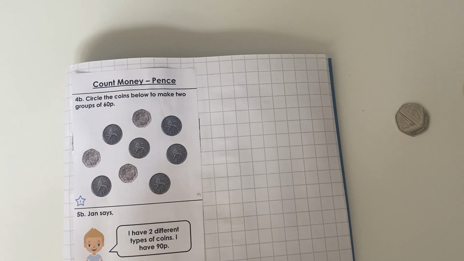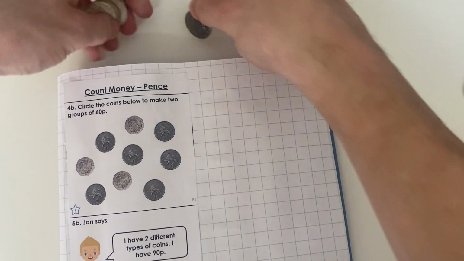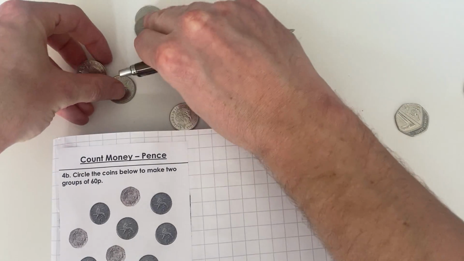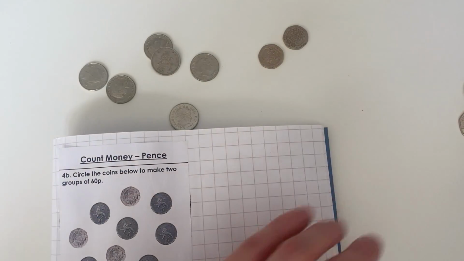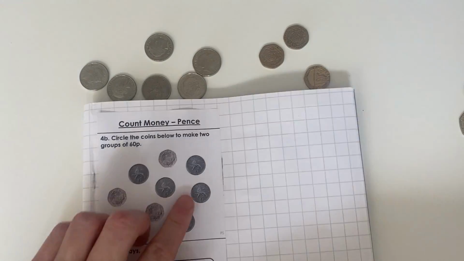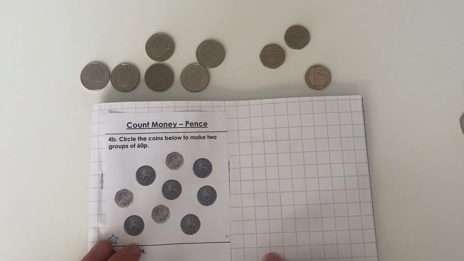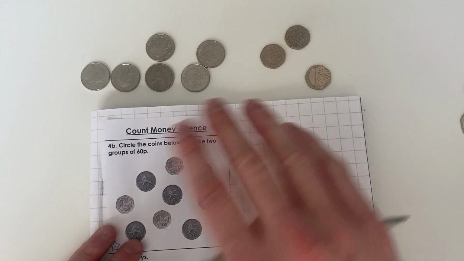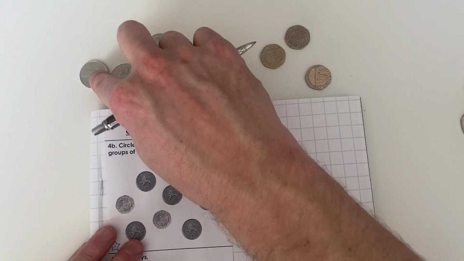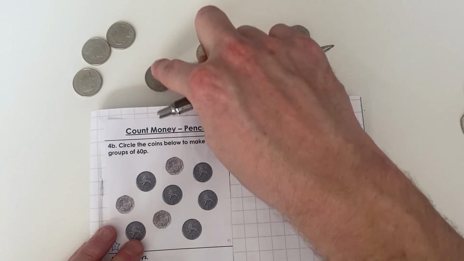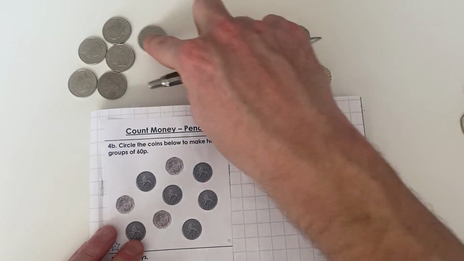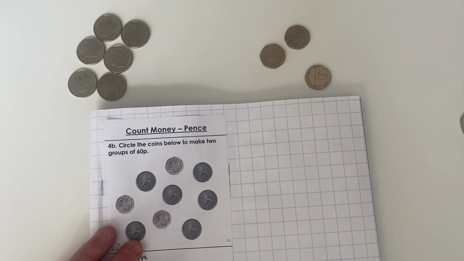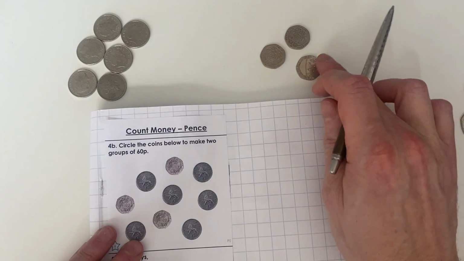So I'm just going to get my coins here. There's all my coins that are on the same question here. So I need to make these into two groups of 60p. Well, I'm going to take the 10p's. See how many 10p's we've got to begin with. So we've got 10p, 20, 30, 40, 50, 60. So I've got one group with the 10p's, which makes 60p.